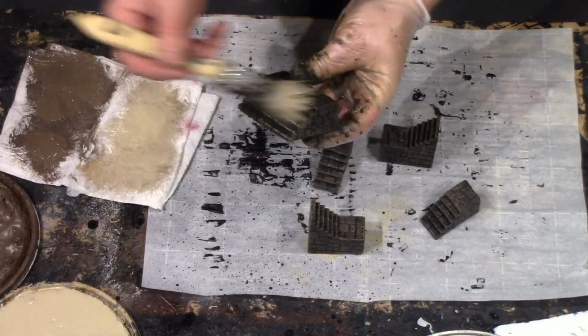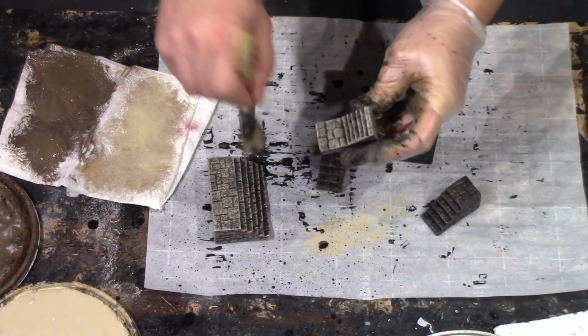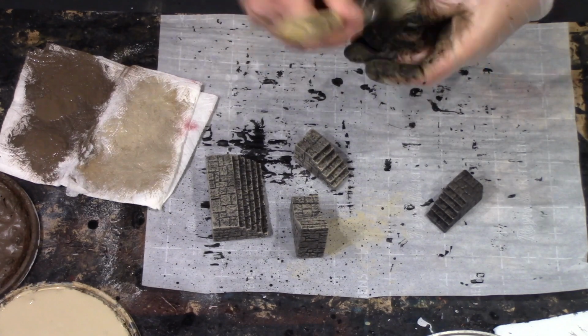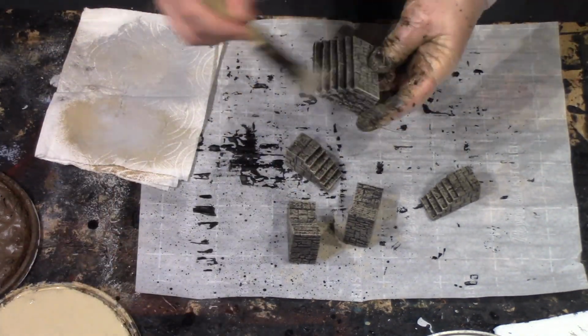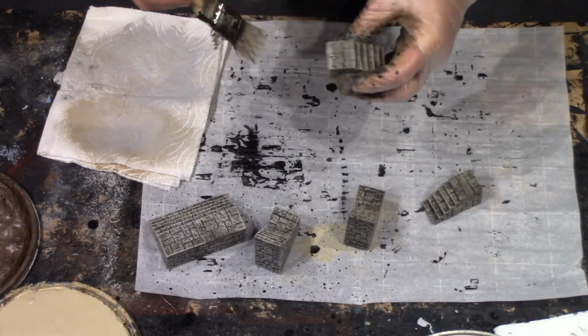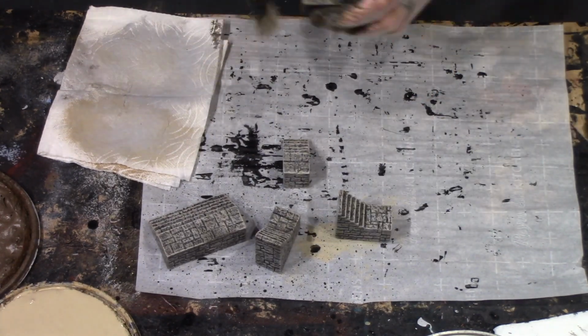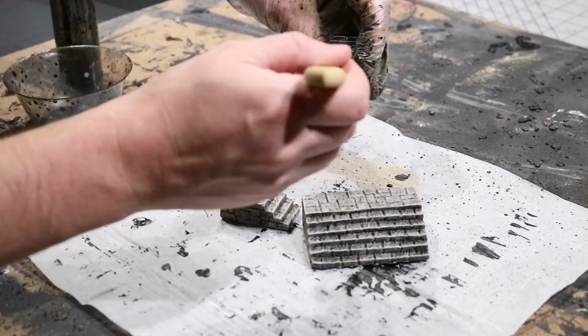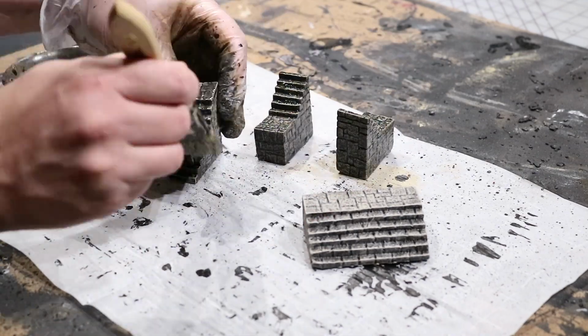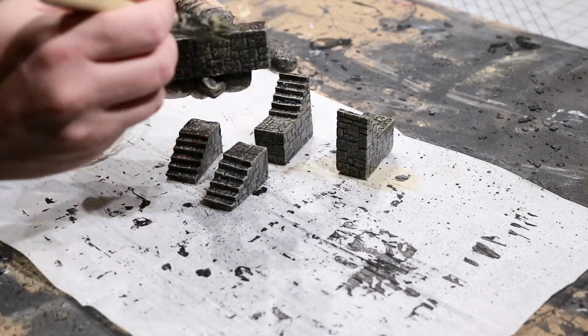Going to a tan dry brush over the top. And then just hitting it very lightly with a gray. I didn't want it to be very gray stone stairs, but I wanted the tan to still stand out. Lastly, we're going to give it a black wash just to help settle into some of the recesses.